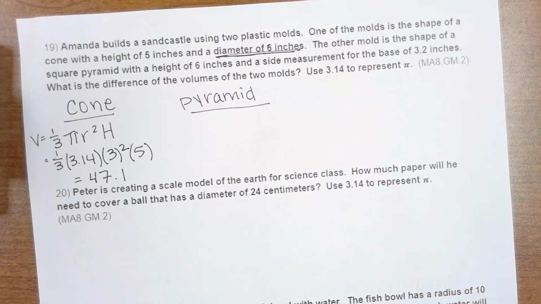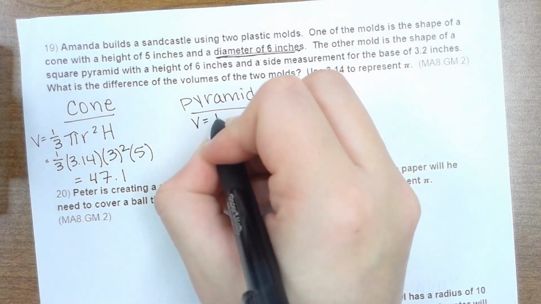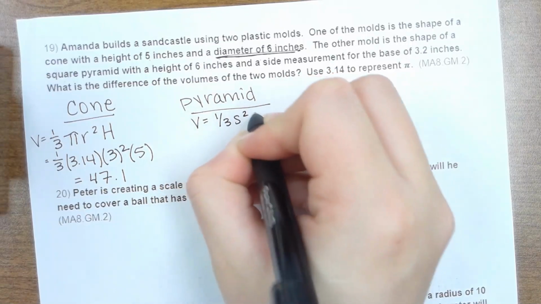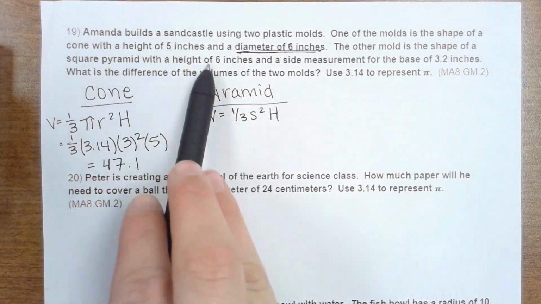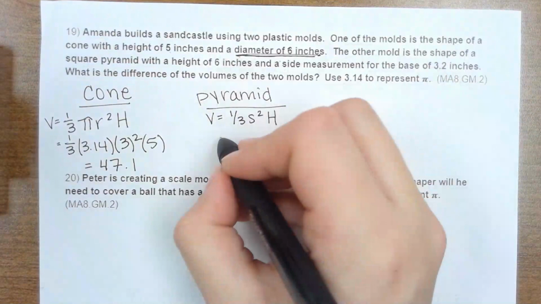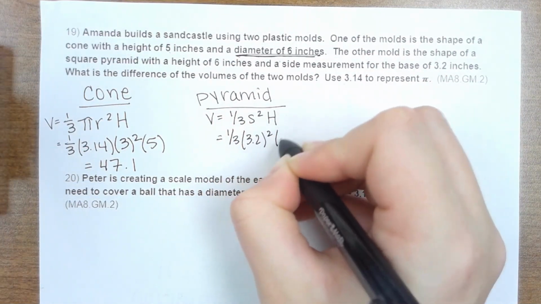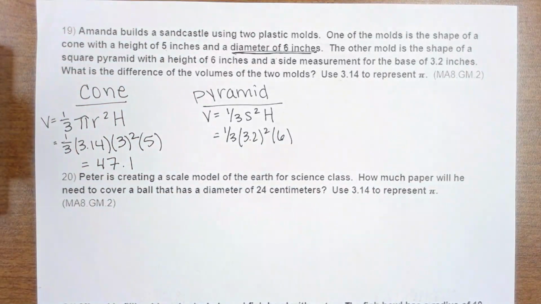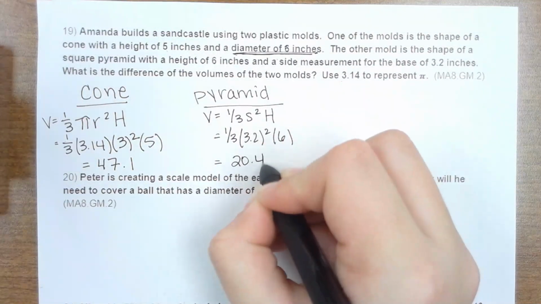All right, now we need to find the volume of our square pyramid. So a square pyramid has a volume formula of 1/3 s squared h. They tell us that the height of the square pyramid is 6 and the side measurement for the base is 3.2. So this would be 1/3 times 3.2 squared times 6. And again, when you multiply all those numbers, you will get a volume of 20.48.